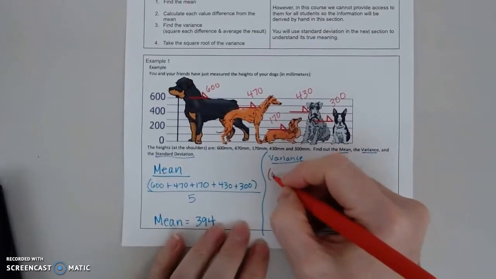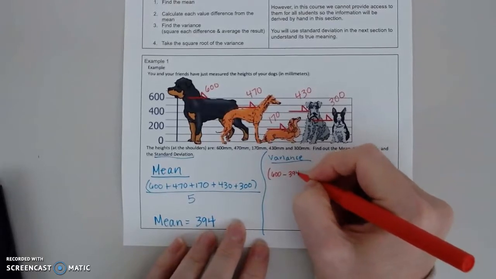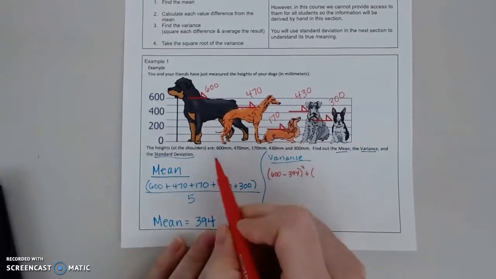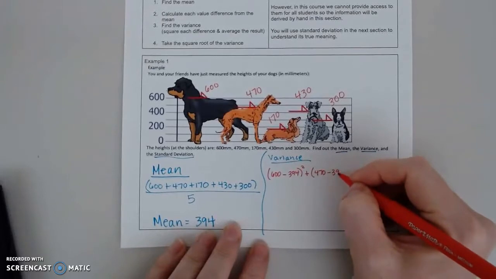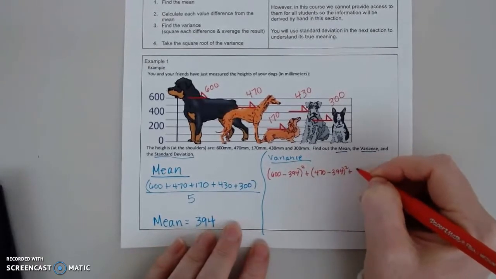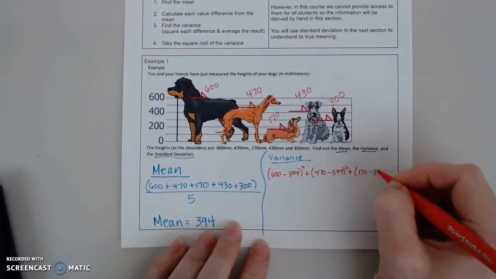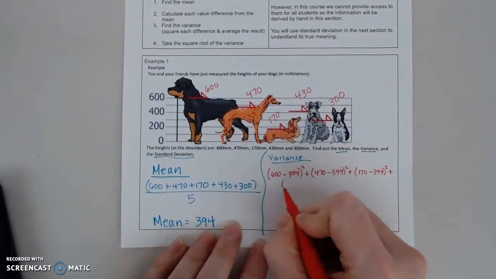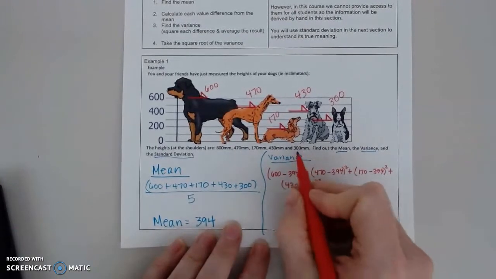So I've got 600 is our first, minus our average, and we're going to square it, plus our second score, 470, from the average. Our next, and you can subtract because even the negative, when it squares it, will make it positive. That was 170, so I have 430. And then my last score.